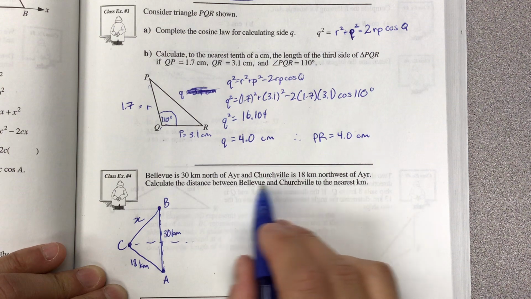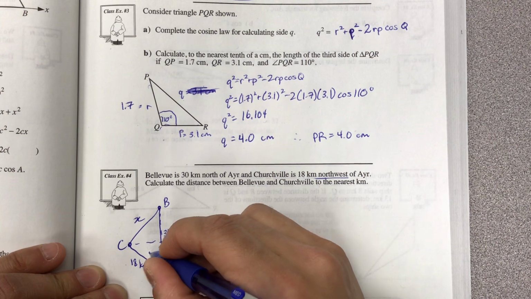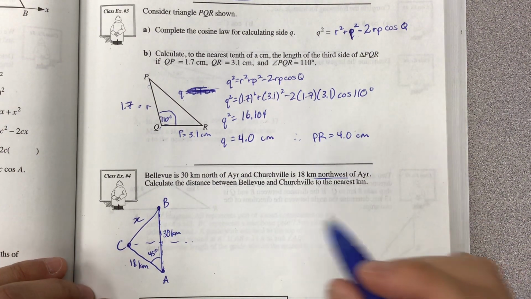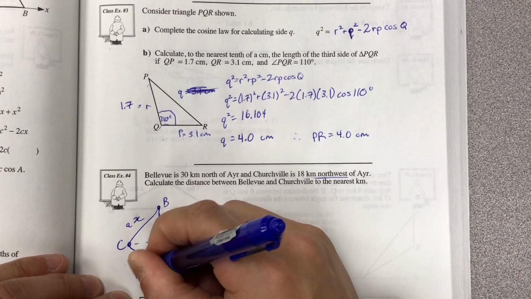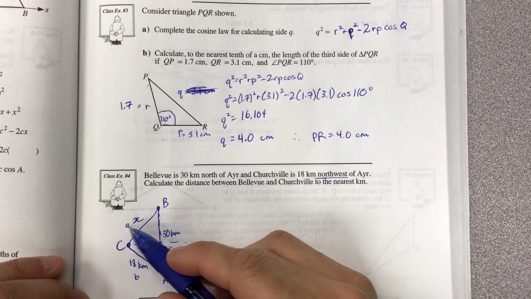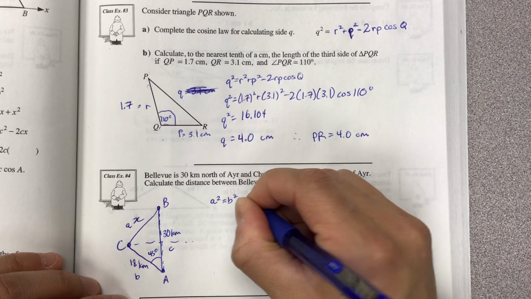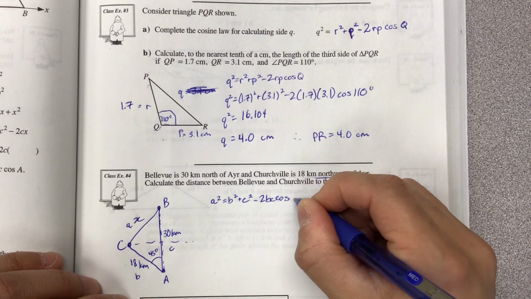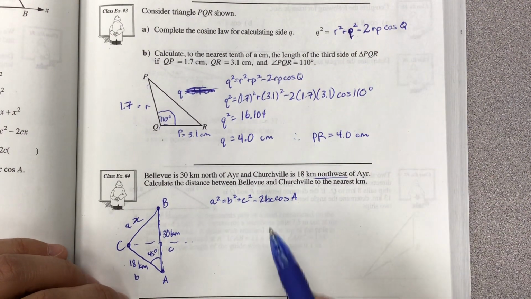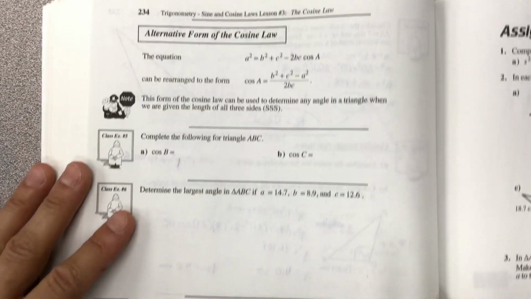And if we're just saying it's northwest, then this is 45 degrees. So we can now set up our triangle. We have C, A, and B here. If we're solving for A, then we're going to use A squared is equal to B squared plus C squared minus 2BC cosine A. I will let you complete this question while I go over one more example where we need to use the angle.